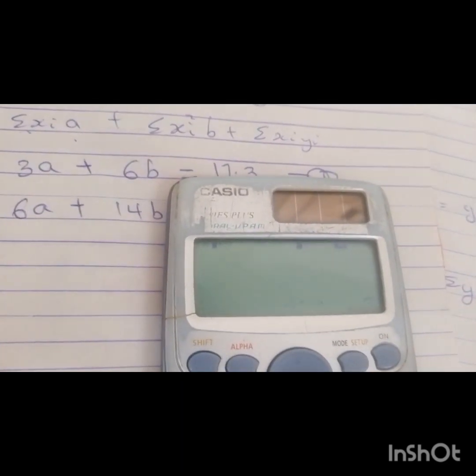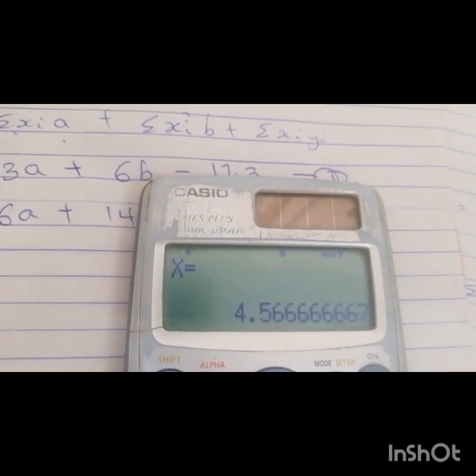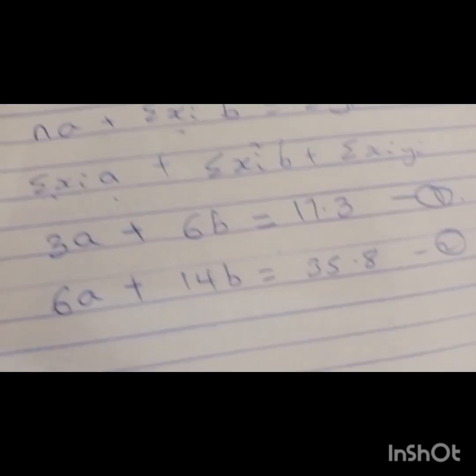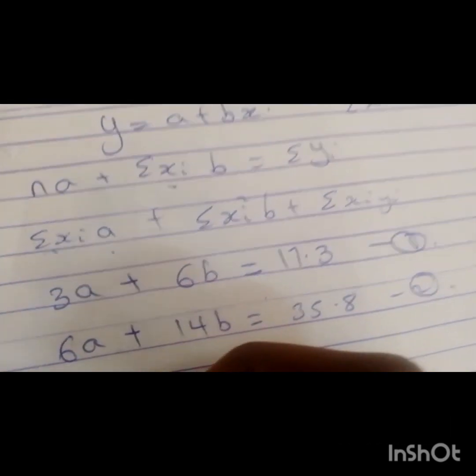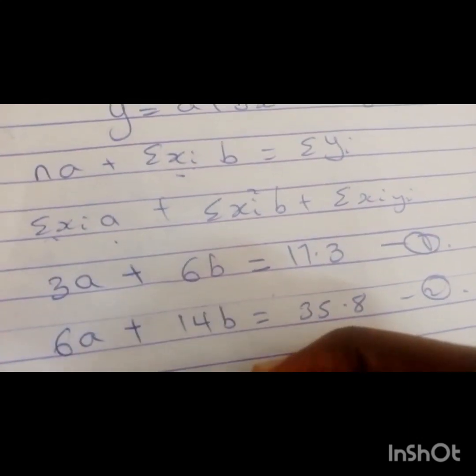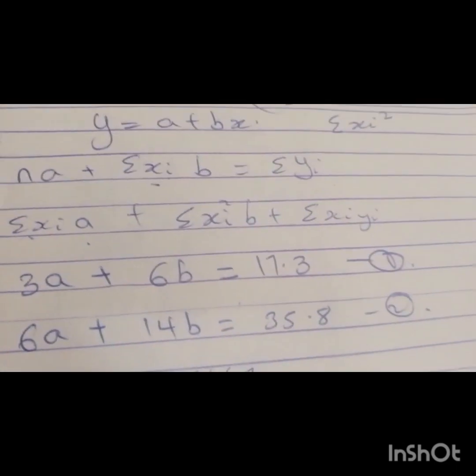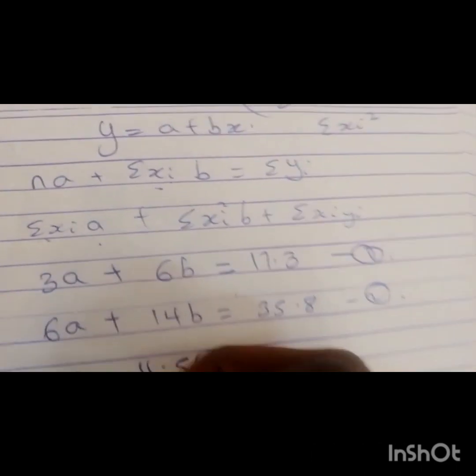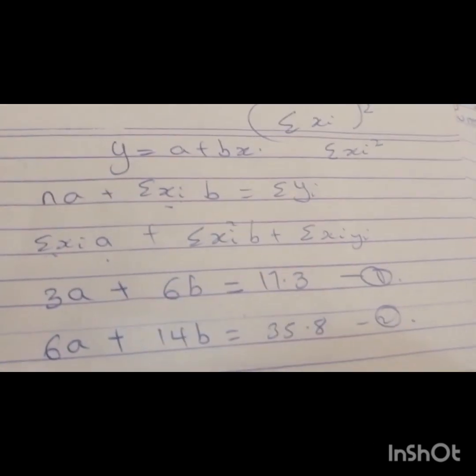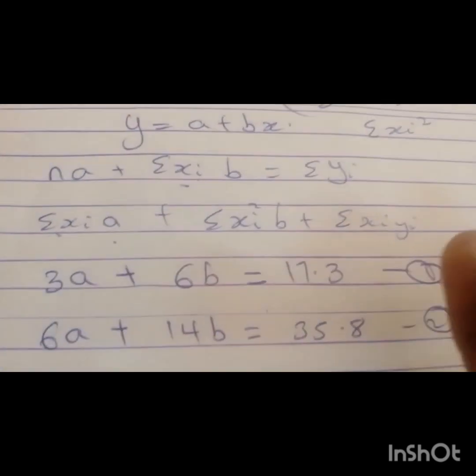Okay, and let's put an equal to. So you get your x, which is an a. So you get a to be 4.5666. So let's just put a 7 there, and the b to be 0.6. Okay, so now you are not done.